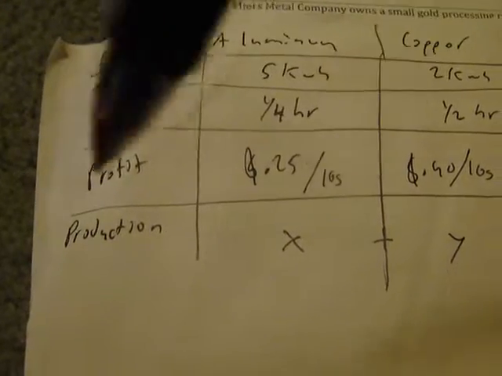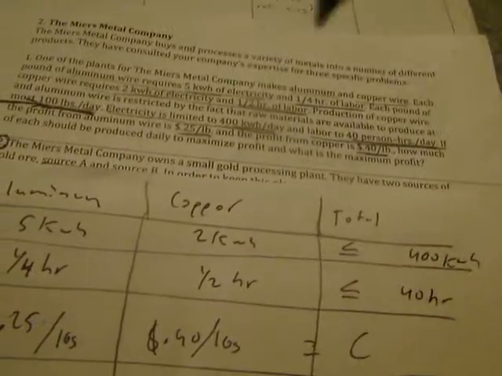So we go down, and we talked about production. So that's going to be a new category that we're going to get. Forget profit right now because we haven't gone on. Production, we're talking about X for aluminum. We're going to talk about Y. And you want to just add that because it talked about "and". So it's talking about both of them.